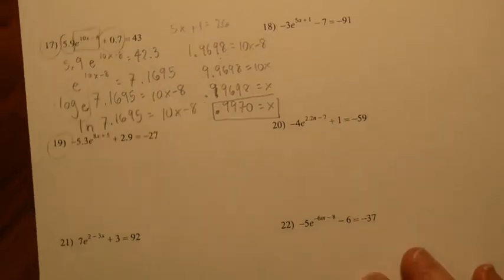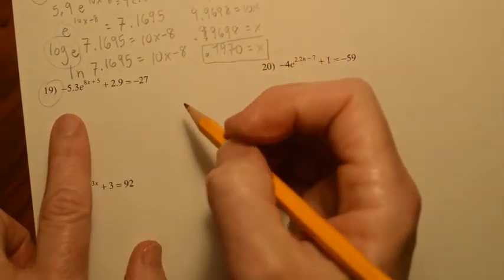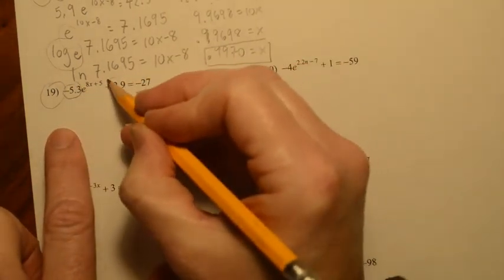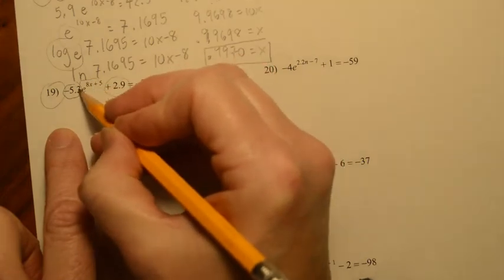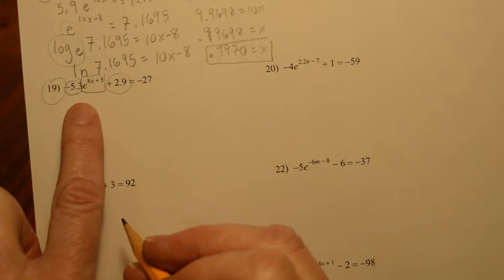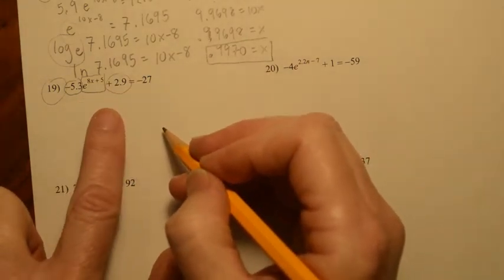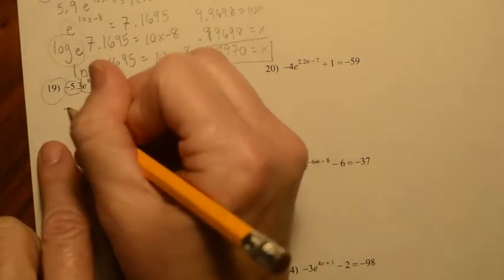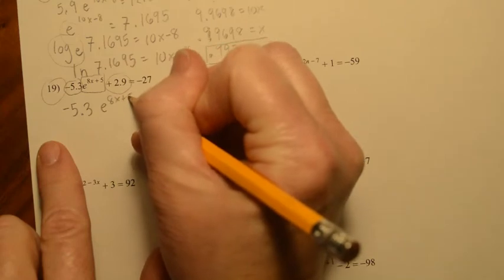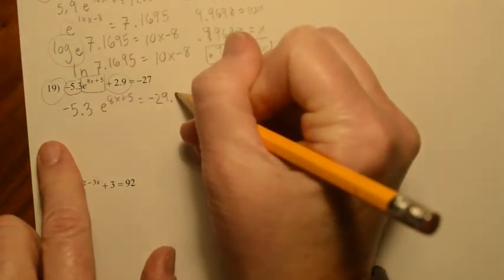All right, I'm a little concerned about time. It might cut me off, so if it does, I might ask you to just finish this one on your own. But again, we're looking at additional things that are added to, multiplied by this right here. We need to move things over. So first we're going to subtract 2.9. So we're going to get negative 5.3 times e to the 8x plus 5 equals negative 29.9.